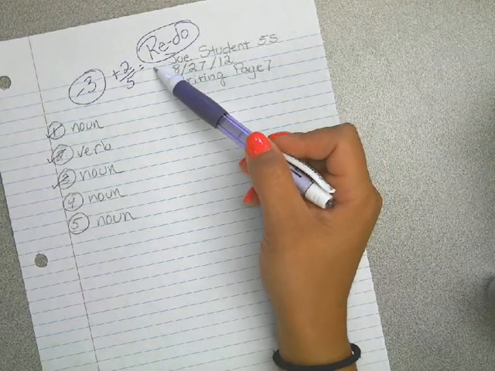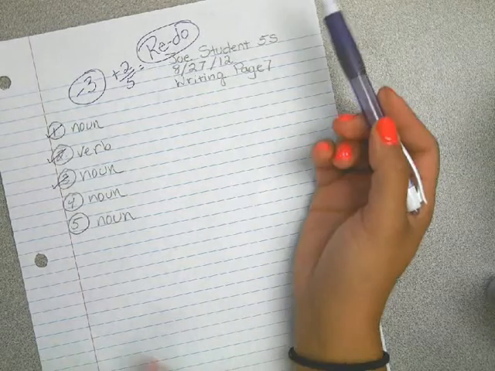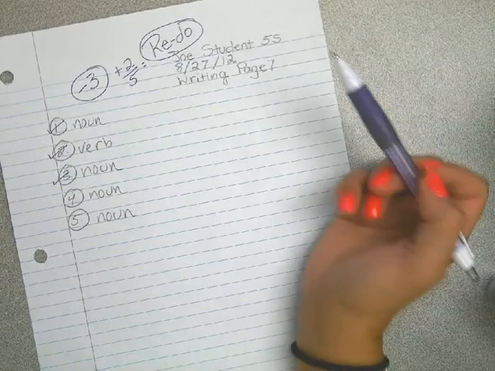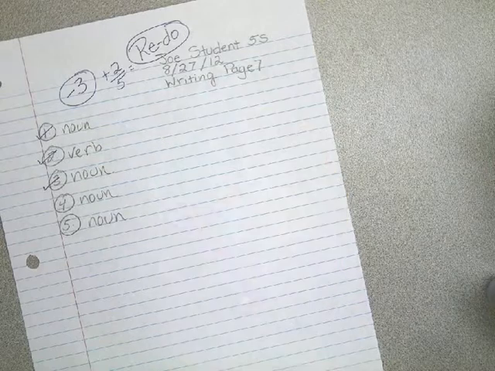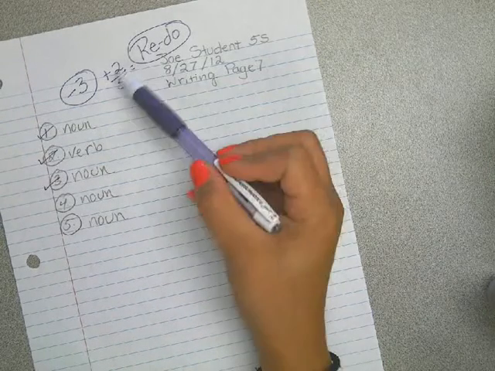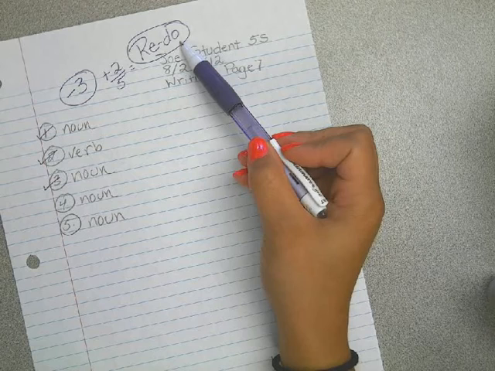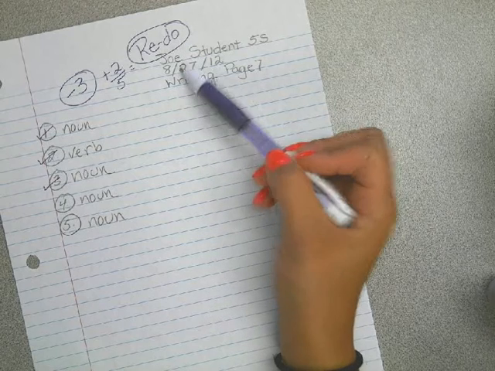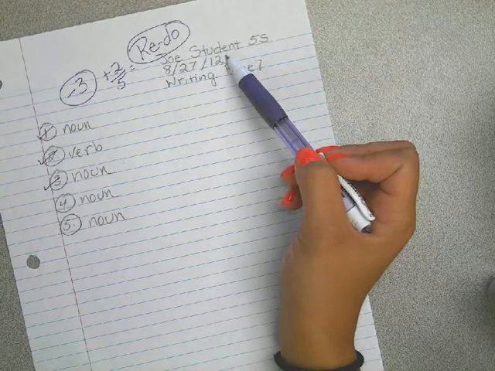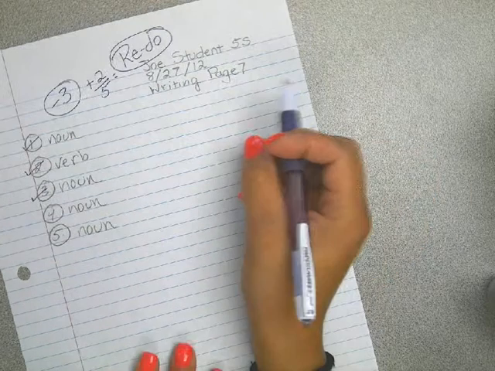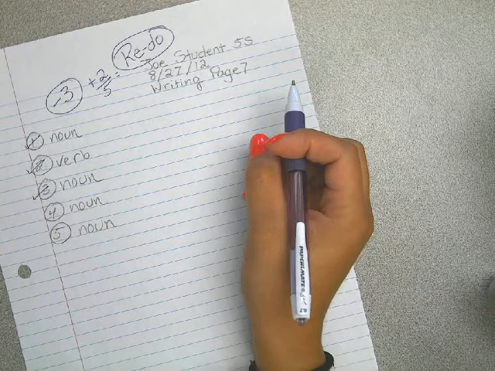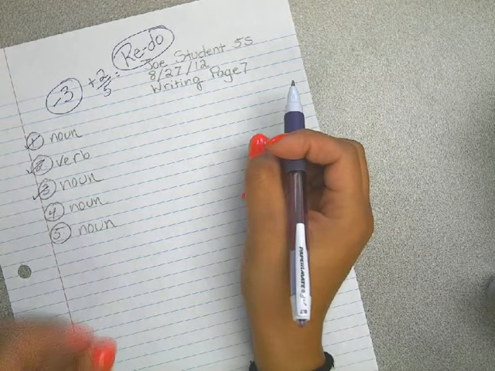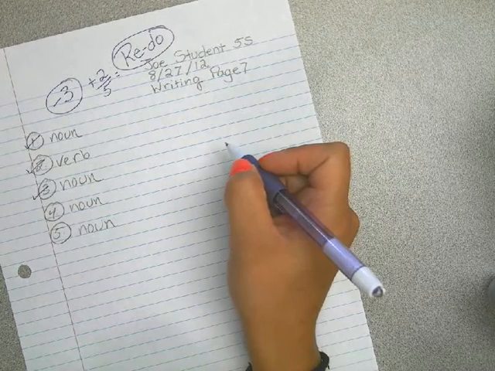But if they have to redo it, then I will write that on there, and I usually circle it. So for example, Joe Student didn't do very well on this page. He only got 2 right, so the teacher wrote redo. What Joe Student needs to do is take this home and redo it on another piece of paper. If he needs help, then he can come in at recess and redo it with the teacher.